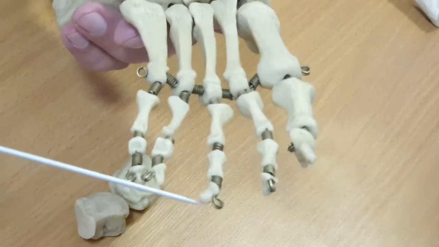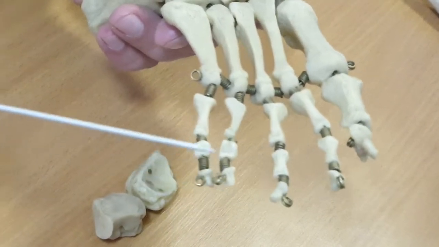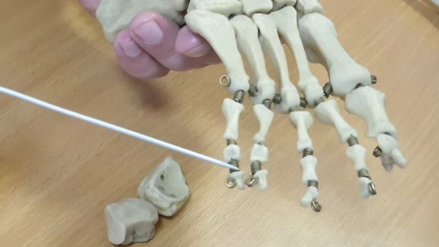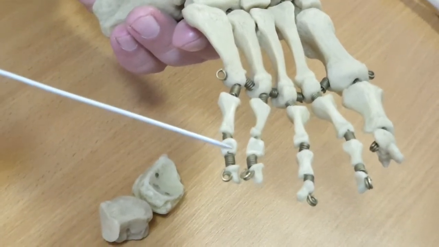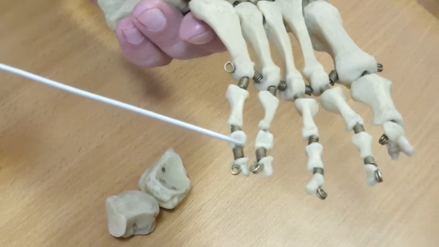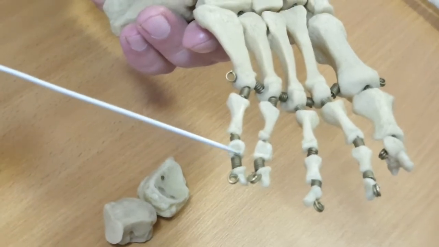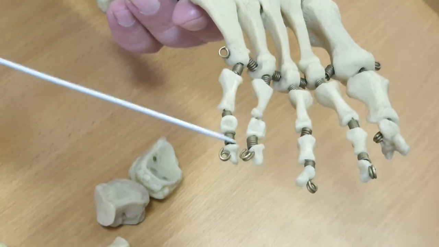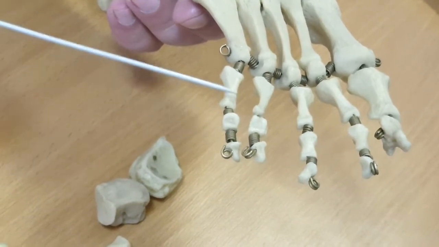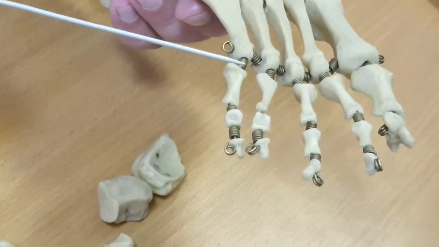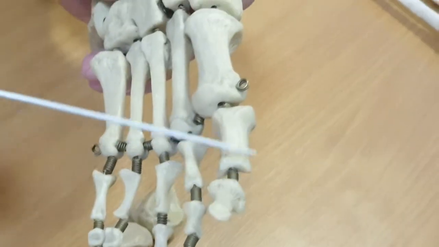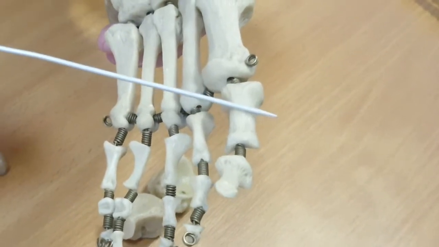Distal phalanx has tuberositas phalangis distalis. Sometimes the little toe has two phalanges, proximal and distal, in case the middle and distal phalanx fuse together. And the first toe has two phalanges, proximal and distal.